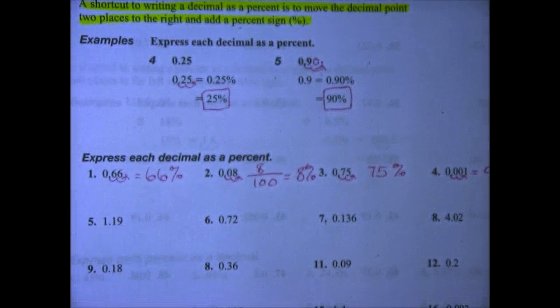1 19/100ths. Now, you've got to think about this one a little bit, because you've got to decide, is this one going to be greater than 100% or less than 100%?